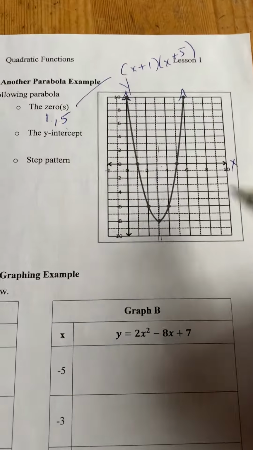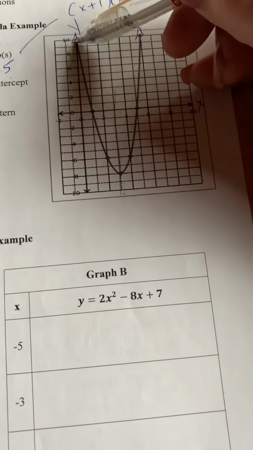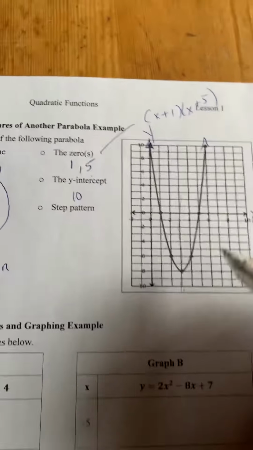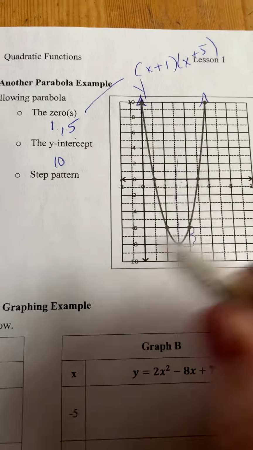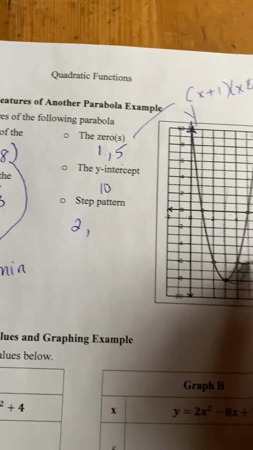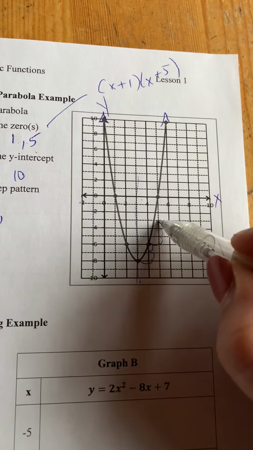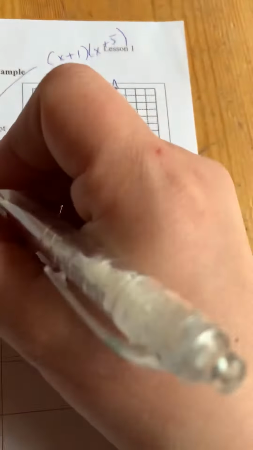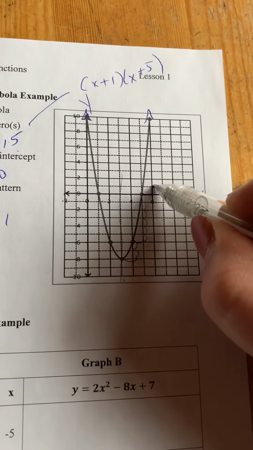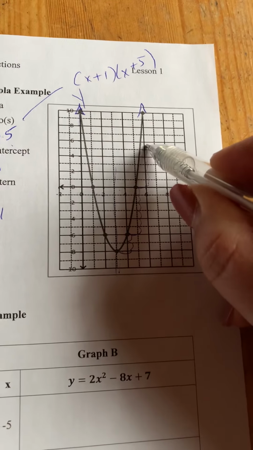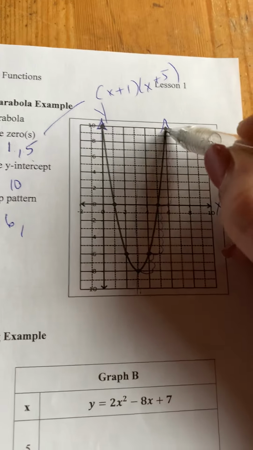So y-intercept, moving along. Here we have, where does it cross the y-axis? Right there at the 10. Now step pattern, here's the thing. We go over 1, we go up 1, 2. So our first step is 2. We go over 1, we go up 1, 2, 3, 4, 5, 6. Second step is 6. We go over 1, we go up 1, 2, 3, 4, 5, 6, 7, 8, 9, 10, whatever. Okay, and it just keeps going.